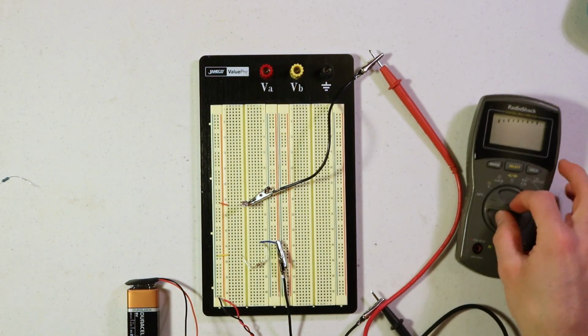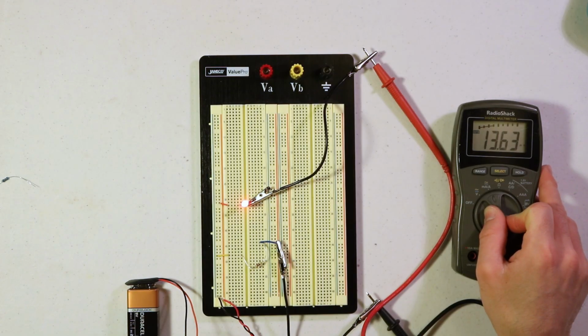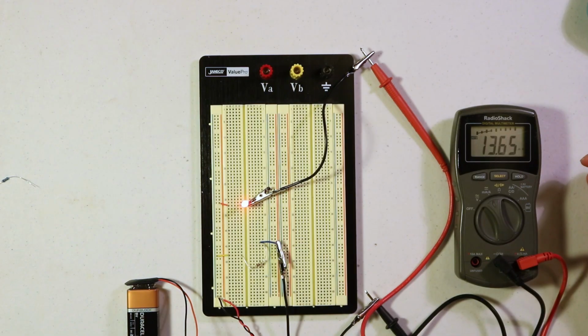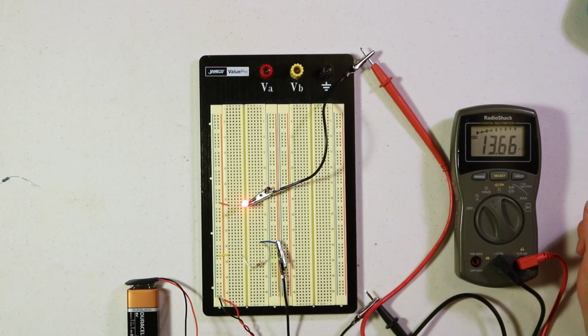Now if we set the multimeter to measuring current, we can see that we have a current now of 13.65 milliamps. So that is within our 20 milliamp limit, and you see that the LED is on.